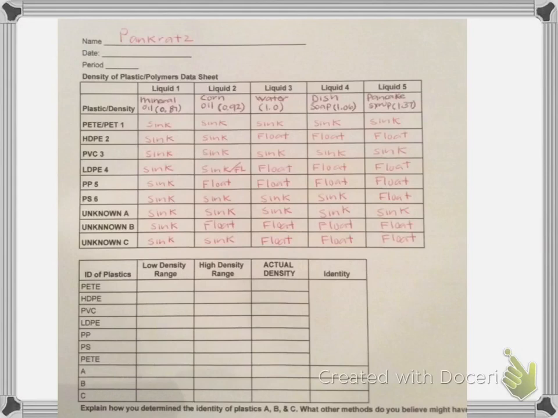The first thing I want you guys to notice is that when you chose your liquids and put them into the table, you should have put them in order of lowest to highest or highest to lowest. So you should have had some type of order there. That order is really important because it's going to allow you to find the trends on the upper and lower density ranges that some of you were a little confused with. So let's bring some attention to that.